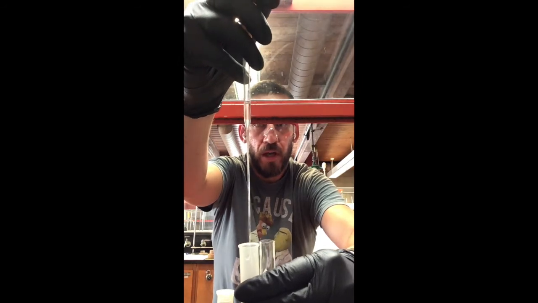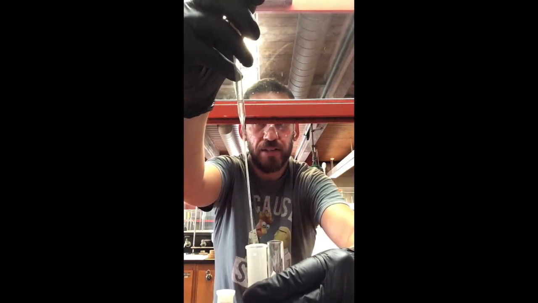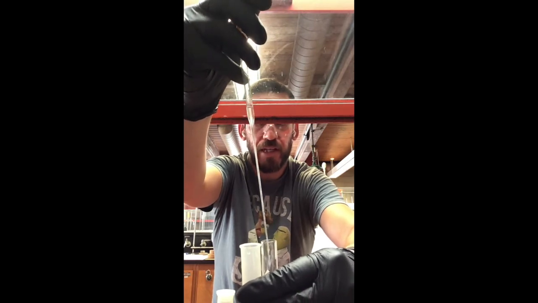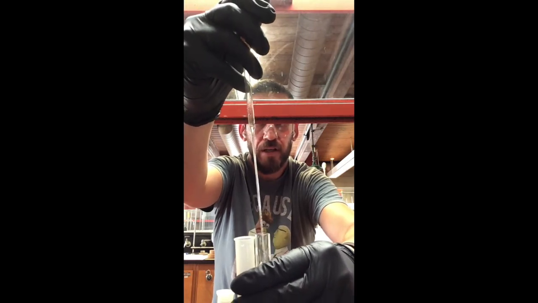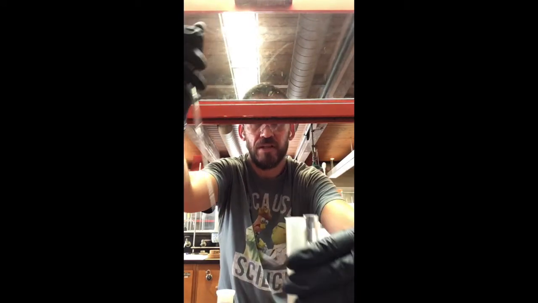Oh, you can see it go down, down, down. I'm going to squeeze that out because that was water trying to make its way in there. Get out of here, water. I don't want you. I do want you, actually. I'm thirsty, but I don't want you in my methylene chloride layer. So there it goes. I did that transfer. Nice and clean.